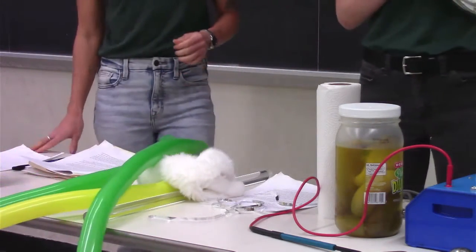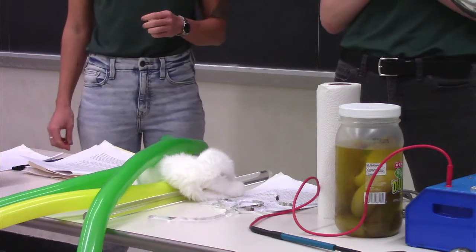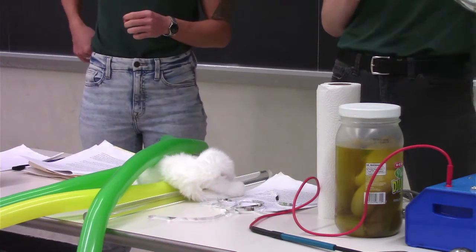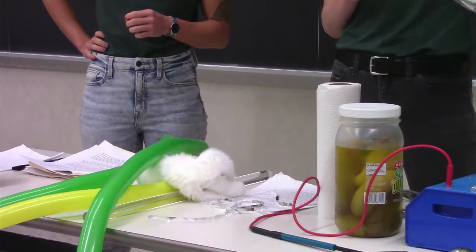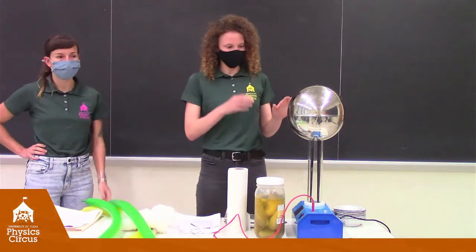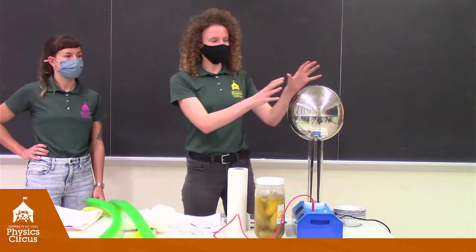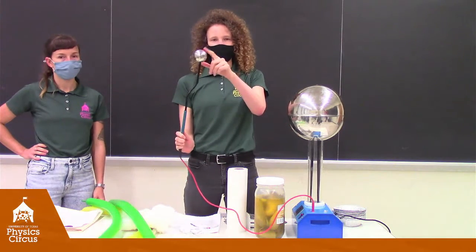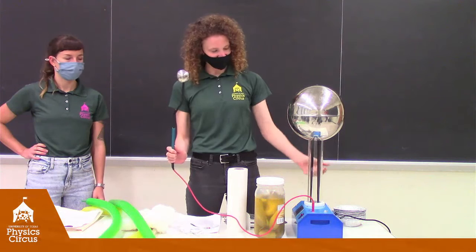All right, so a lot of you might be wondering what this big thing is over here. This is what we call a Van de Graaff generator. What it does is it takes one type of charge and puts it on this big sphere, and it takes another type of charge and puts it on this little sphere. And it does so using this black belt right here.